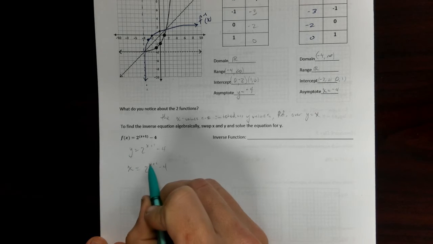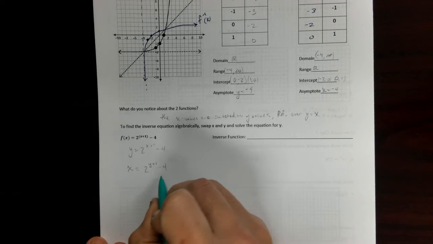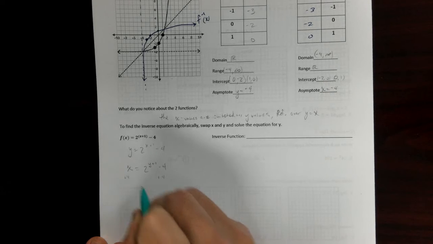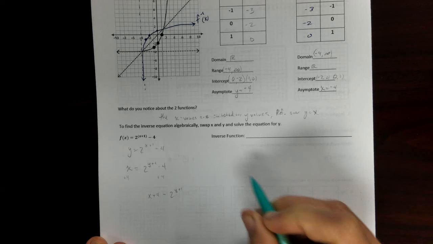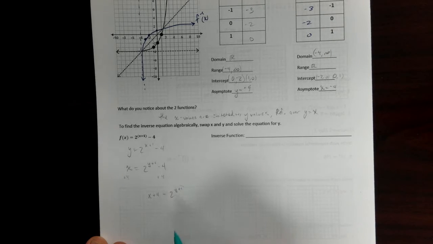And now we're going to solve for y. So first step is to get rid of this minus 4. We're going to add 4 on both sides. We get x plus 4 equals 2 raised to the y plus 1.